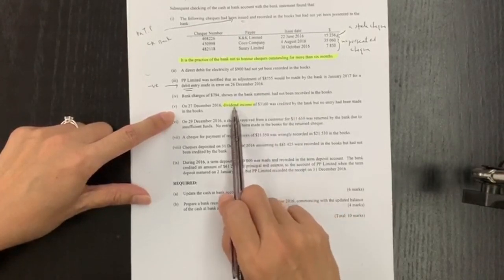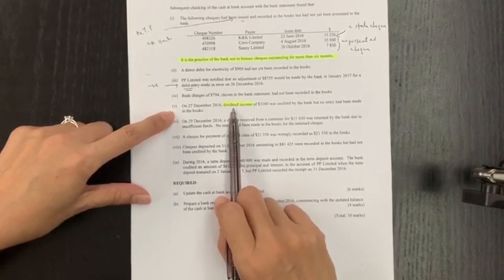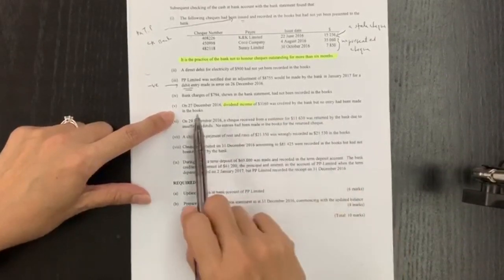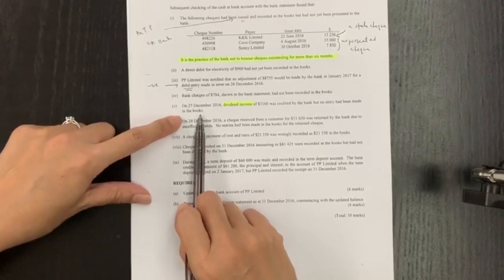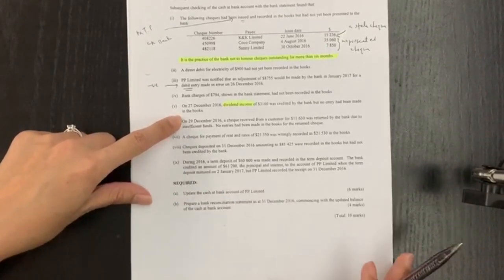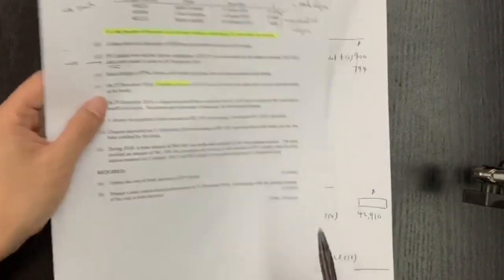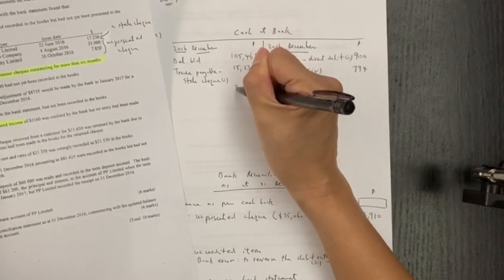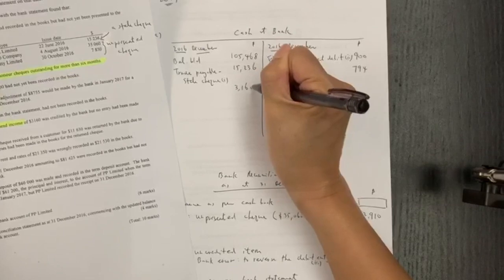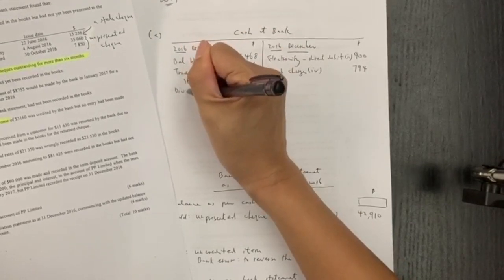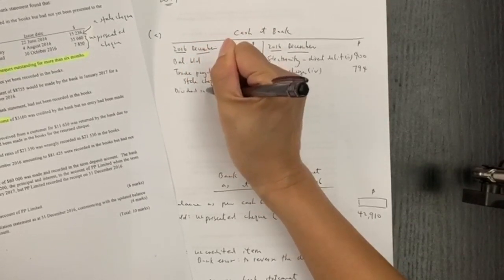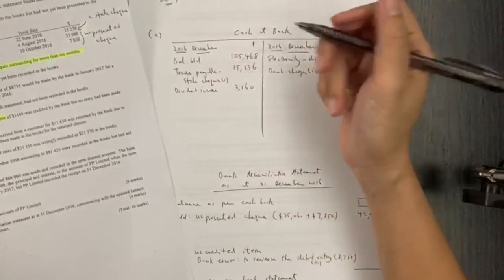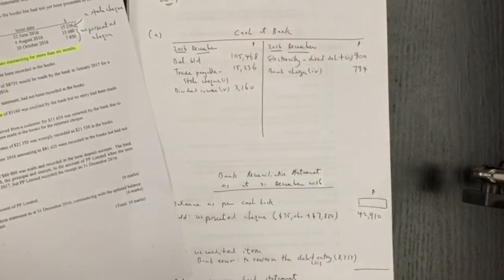That means we receive this. However, we have not yet done this in the books, meaning the cash book, which is the cash at bank account. So to adjust this, we need to debit cash at bank, which is 3,160 because of dividend income, according to point number 5.